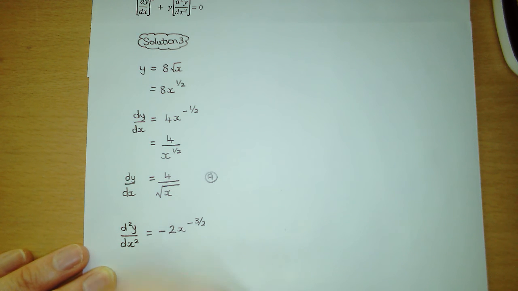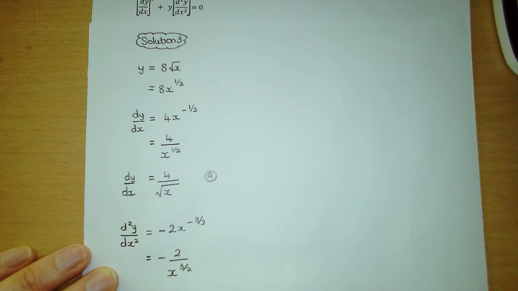Again, I'm going to bring x to the bottom line. So that's going to give us minus 2 all over x to the power of positive 3 over 2. Remember to change the sign of its power when you move x to the bottom line. Again, we could write it in root form, as minus 2 over the square root of x cubed, and leave it like that.